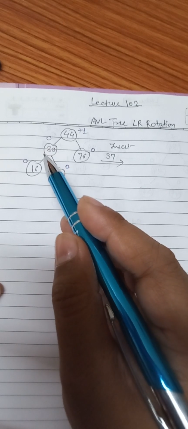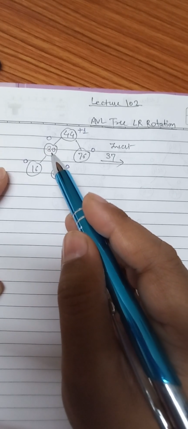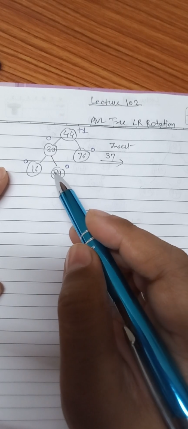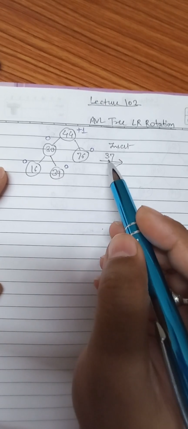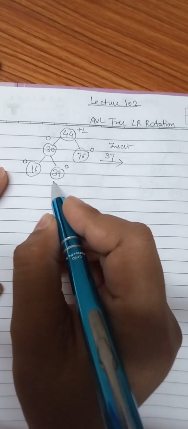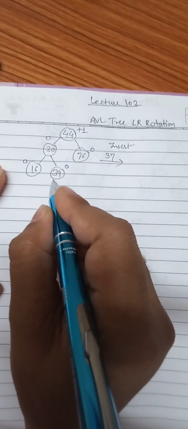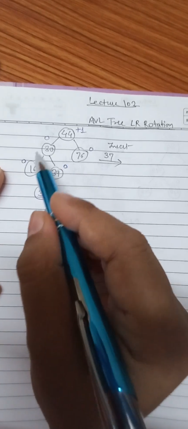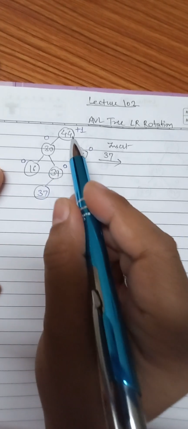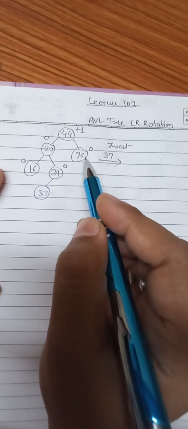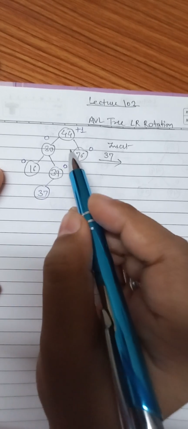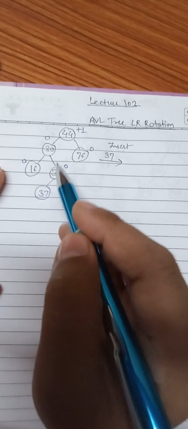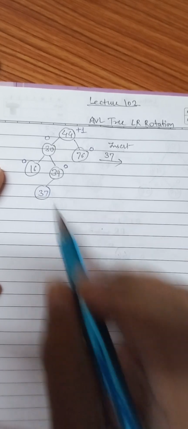And this is another root, 30, and 37 is more than that, so it will come on the right hand side. Again, 39 is a root, so 37 is less than 39, so it will come on the left hand side. So we will insert 37 on the left hand side. Because 44 is a root, 76 is the right subtree and 30 is the left subtree. So we have inserted 37 on the left subtree, right side.